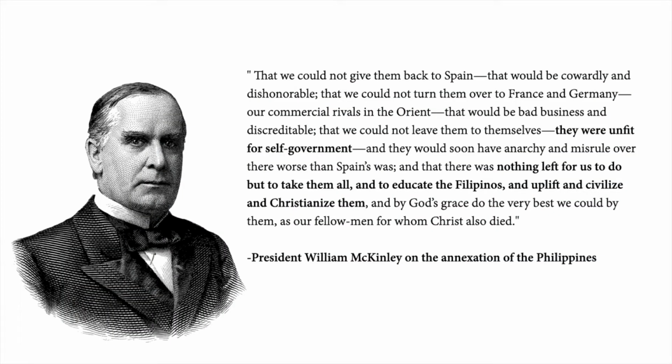President McKinley said on the annexation of the Philippines, that we could not give them back to Spain. That would be cowardly and dishonorable. That we could not turn them over to France and Germany, our commercial rivals in the Orient. That would be bad business and discreditable. That we could not leave them to themselves. They were unfit for self-government. And they would soon have anarchy and misrule over there worse than Spain's was. And that there was nothing left for us to do but to take them all and to educate the Filipinos and uplift and civilize and Christianize them. And by God's grace, do the very best we could by them as our fellow men for whom Christ also died. So lots of religious implications here as well, taking over people and Christianizing them.